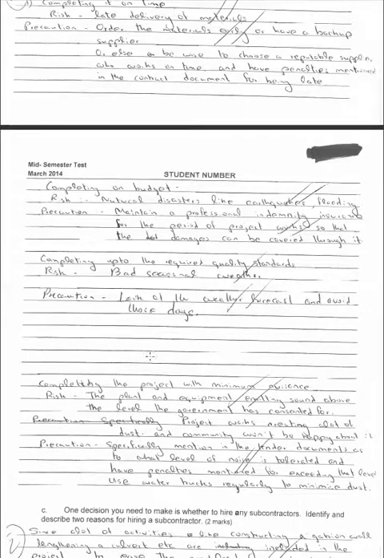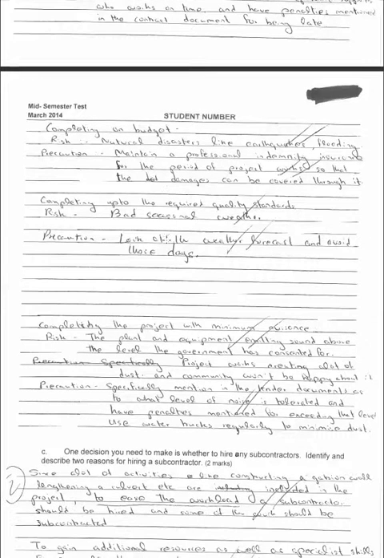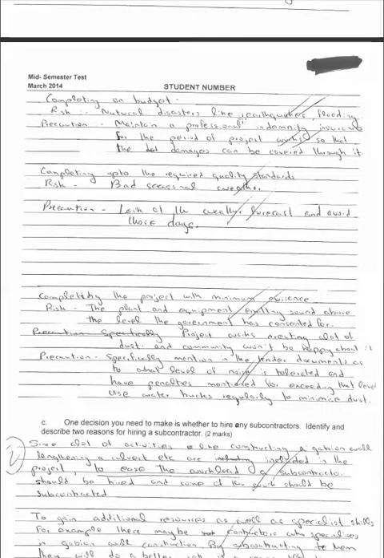Likewise with completing it on budget, the risk of natural disasters was sort of pushing it a bit, but I gave good marks for it because it was well presented. And maintain a professional indemnity insurance for the period of the works. And so on. Completing the work with minimal nuisance, the risk was that the plant and equipment emit sound above the level the government has consented for. And once again, the student talked about how they were going to reduce the level of the noise.